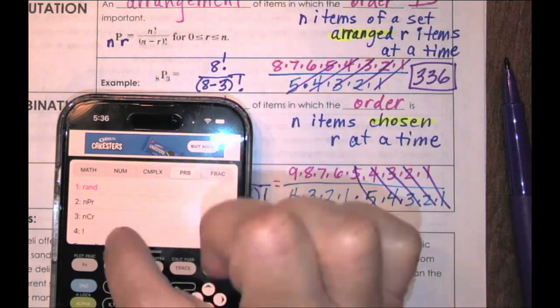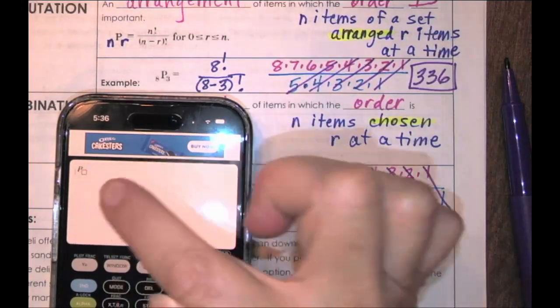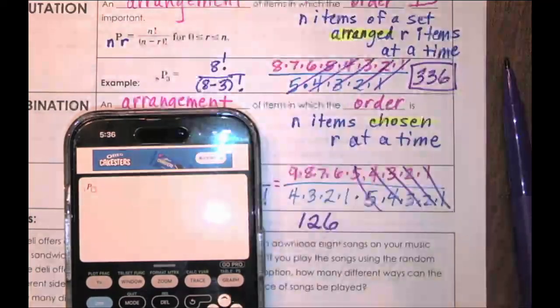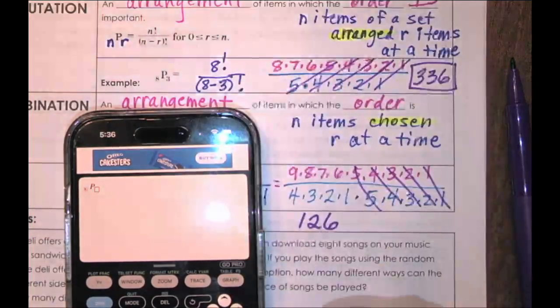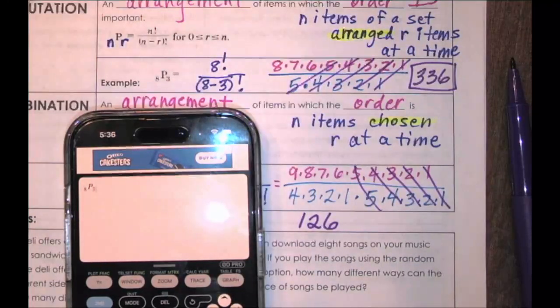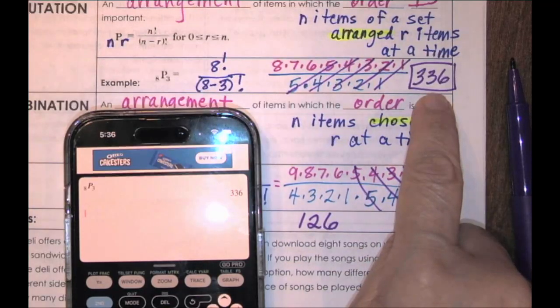Which one's permutation? The one with the nPr. All right, what do we have on this side? An 8, arrow over, a 3. Enter. Oh my goodness, we got the exact same answer. This didn't exist when I was teaching in the caveman days.